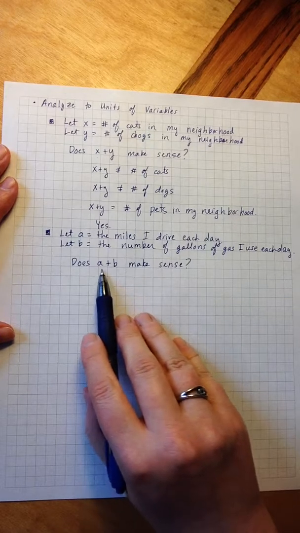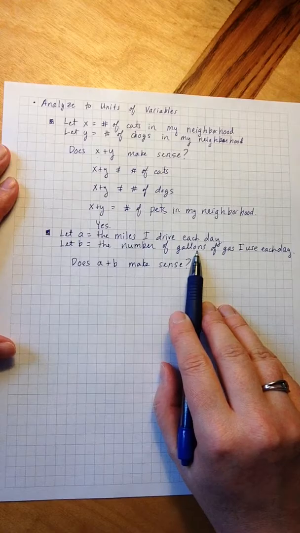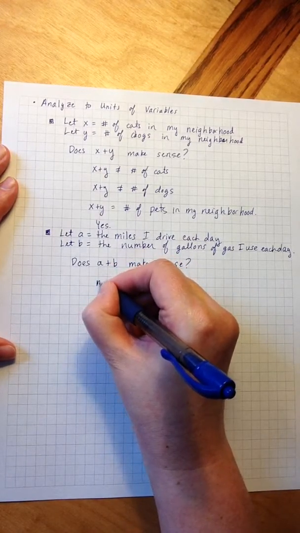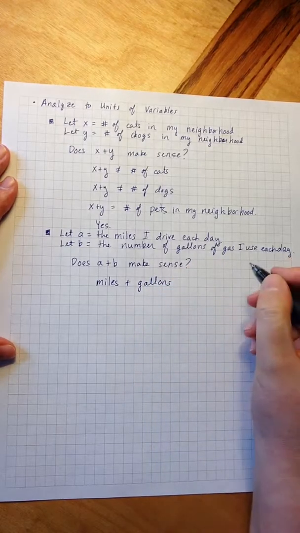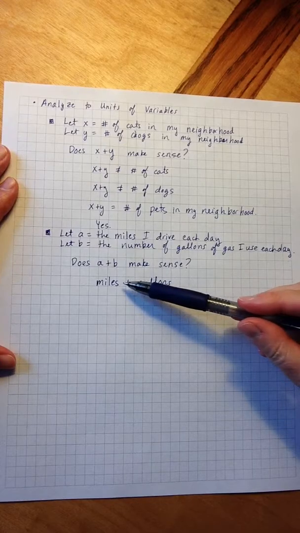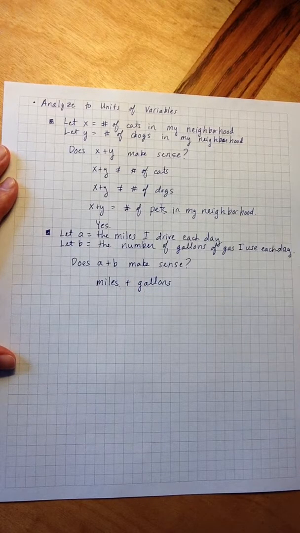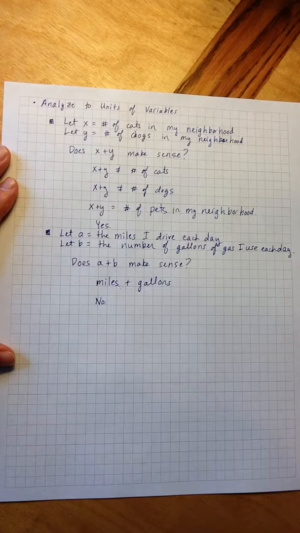Well, in this case, A is a unit of miles and B is a unit of gallons. So I could say miles plus gallons. And that doesn't really make sense. This doesn't have a common unit. So I can't say that A plus B is miles or gallons or some weird miles gallons business. So we're going to say no, this does not make sense.